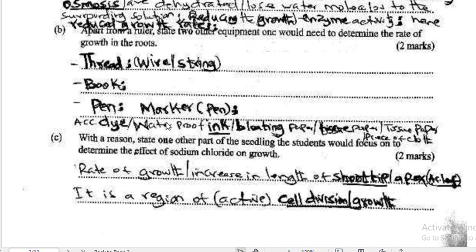Then part C: with a reason, state one other part of the seedling the students will focus on to determine the effect of sodium chloride on the growth, and that is the rate of growth or increase in length of the shoot tip or the apex. And this is because it is also a region of cell division or growth in plants.